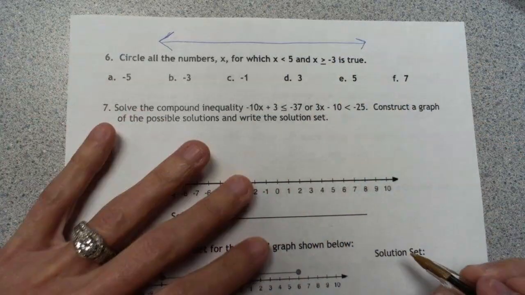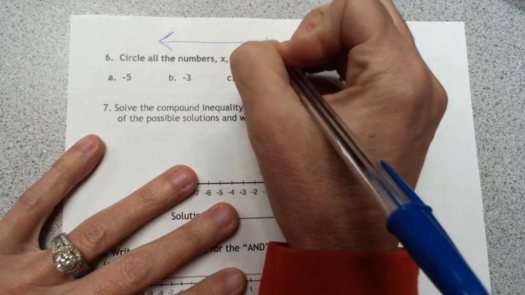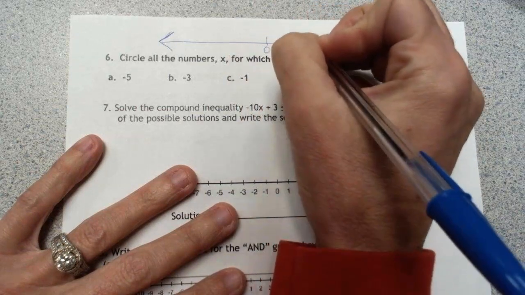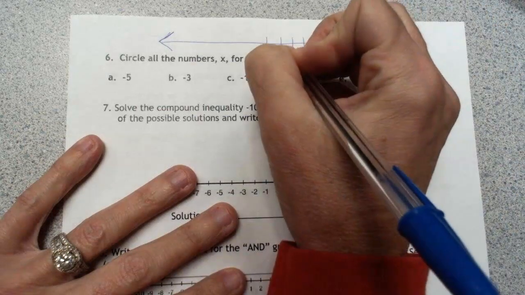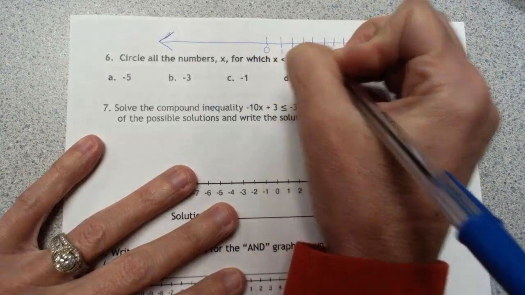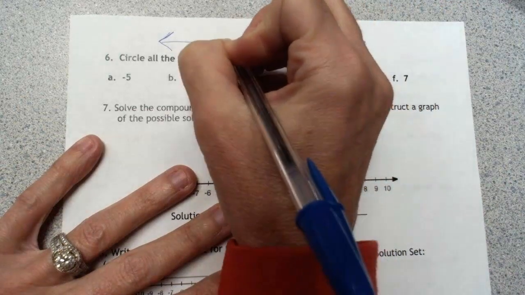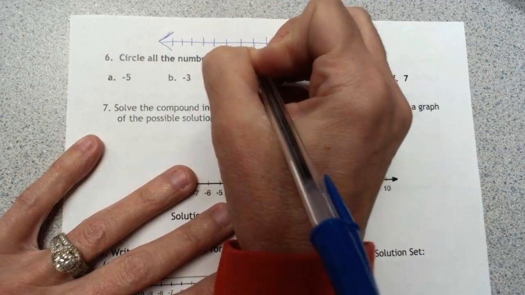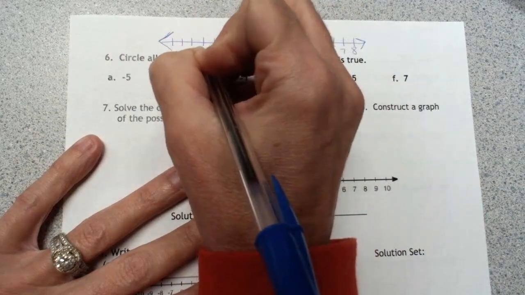to pick your values. So let's say this is 0. 1, 2, 3, 4, 5, 6, 7, 8. So 1, 2, 3, 4, 5, 6, 7, 8, and then -1, -2, -3, -4, -5, -6, -7, -8. And you don't have to do it this neat.